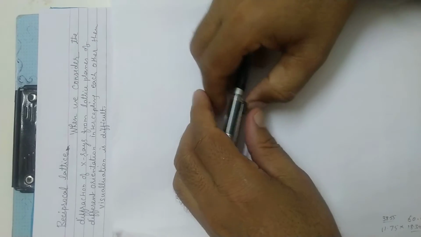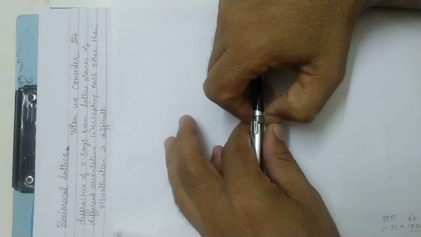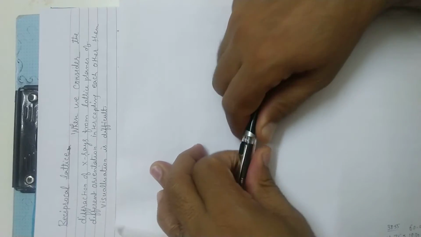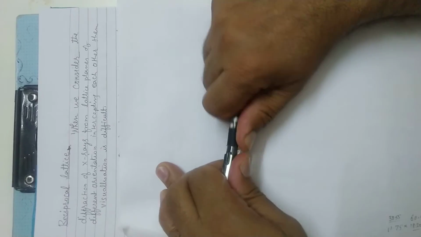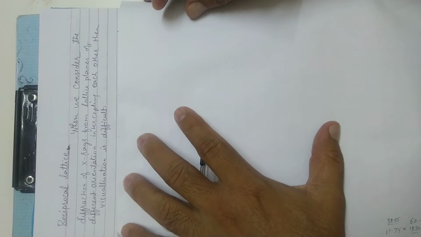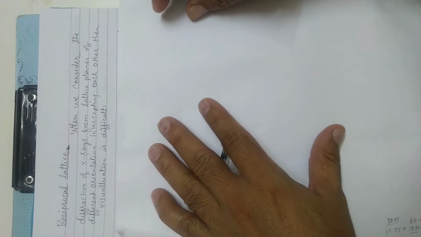Once again, very good morning to all of you, dear students of the MSc Physics final class. We have been discussing the different methods of determining the crystal structures, in particular the X-ray diffraction techniques.